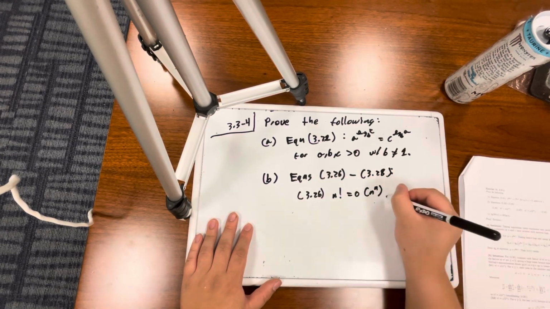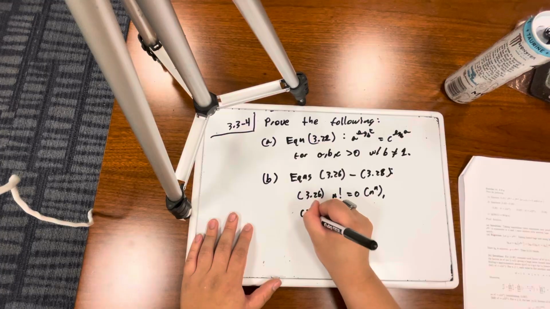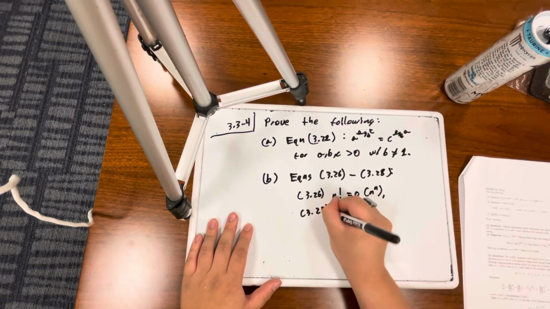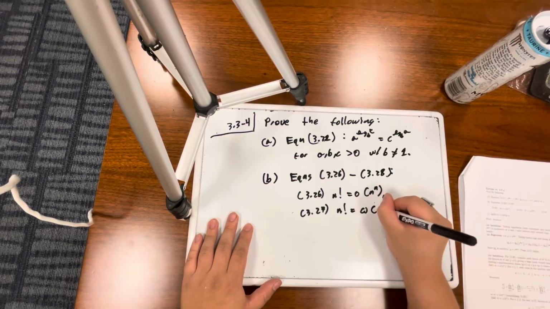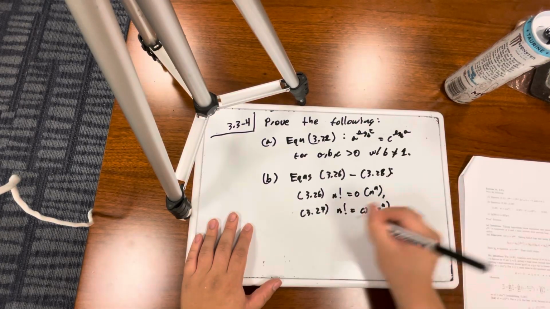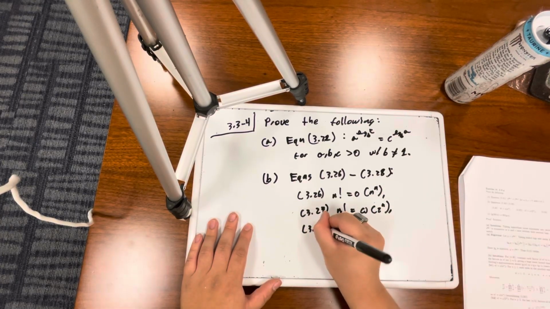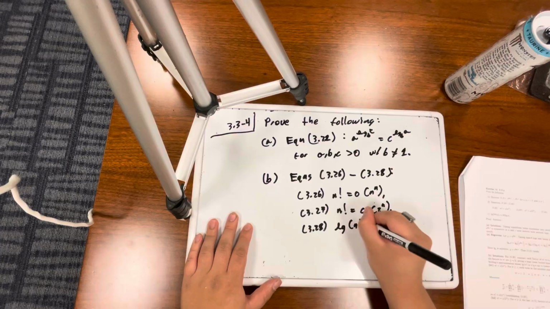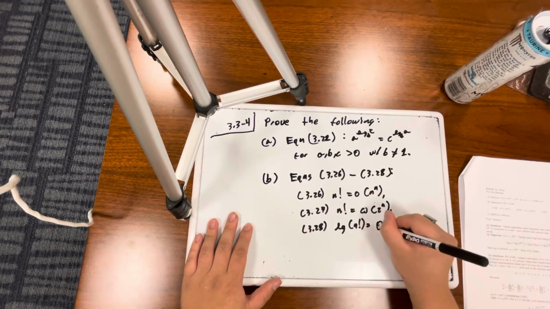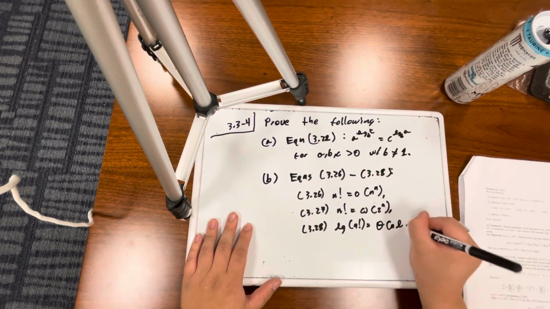Okay, now what else? 3.27. N factorial is equal to little omega of 2 to the n. 3.28: log of n factorial is equal to theta of n log n.